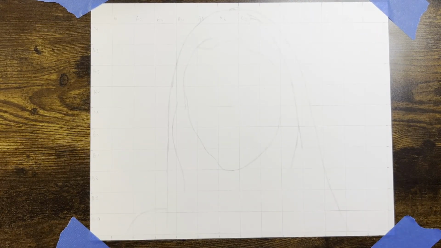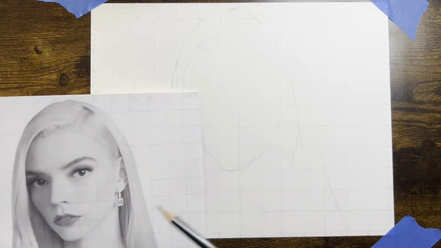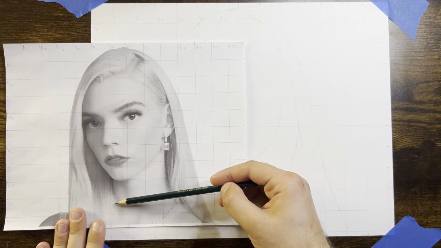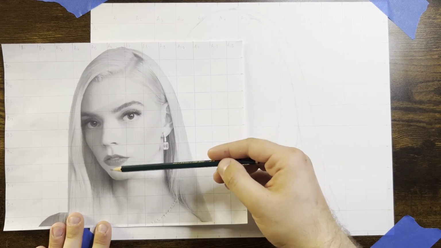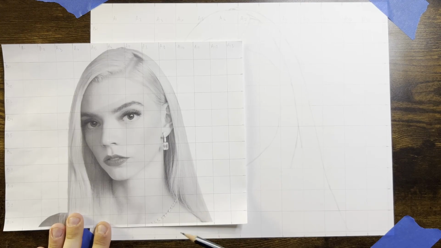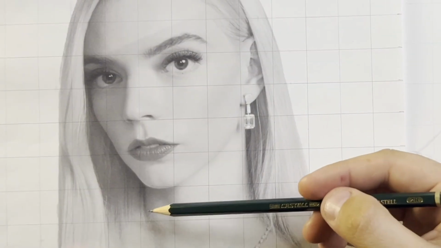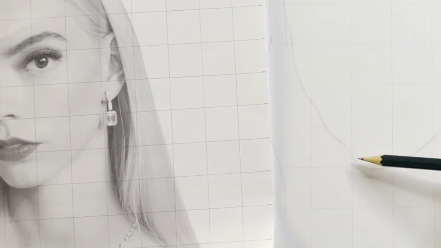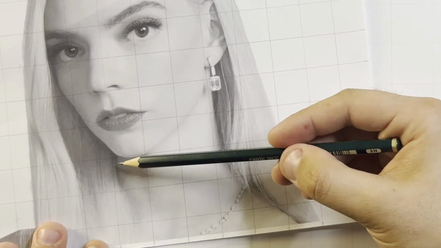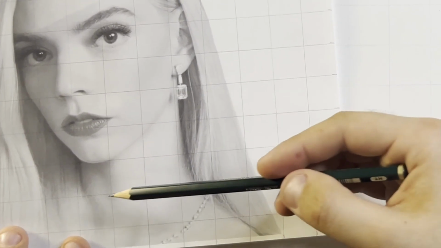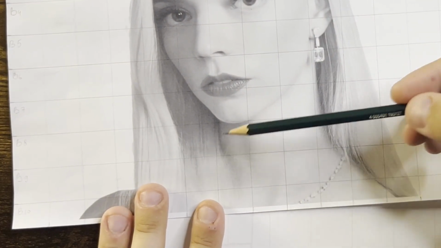Now we have a rough outline of the oval of the face and the hair. Let's mark where the neck will go and sketch the neck and hair. We also mark where the necklace is. The neck on the left begins from the chin. It goes almost straight down. Then the hair covers it at about 1/4.